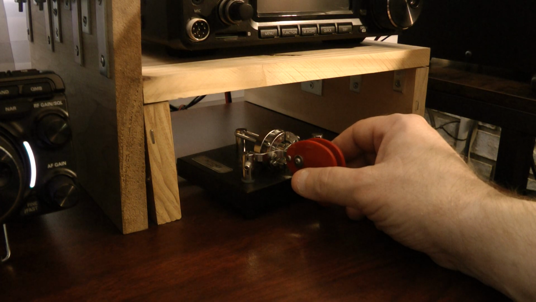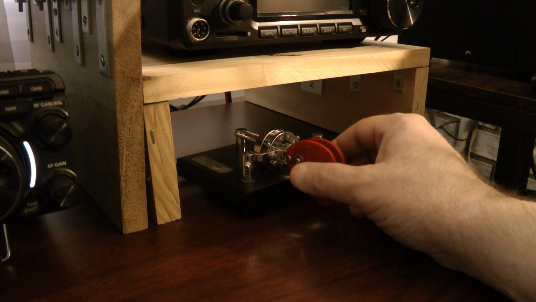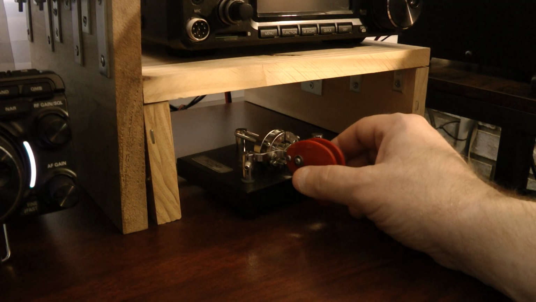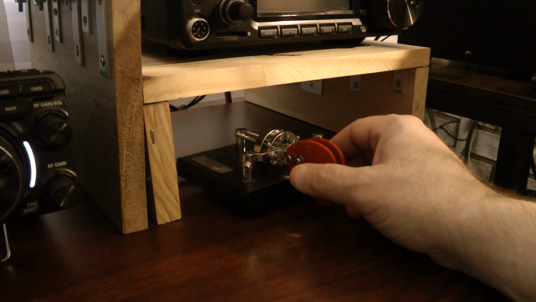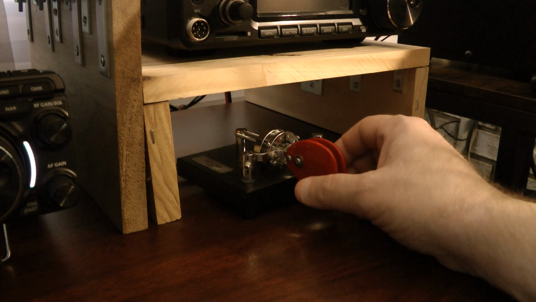See if you can pick this word up. Y-O-K-E, yoke. Let me send that again. See if you can pick this word out. Q-U-I-Z, quiz. Let me send it again. Q-U-I-Z, quiz.